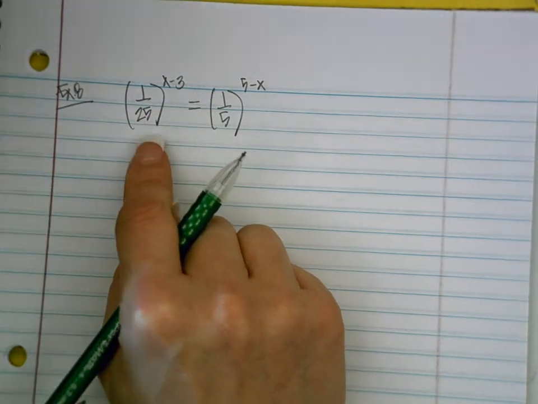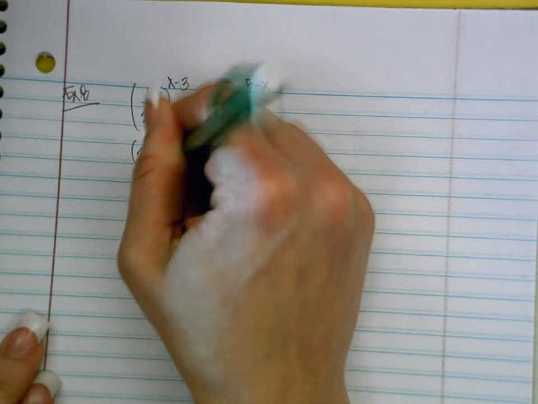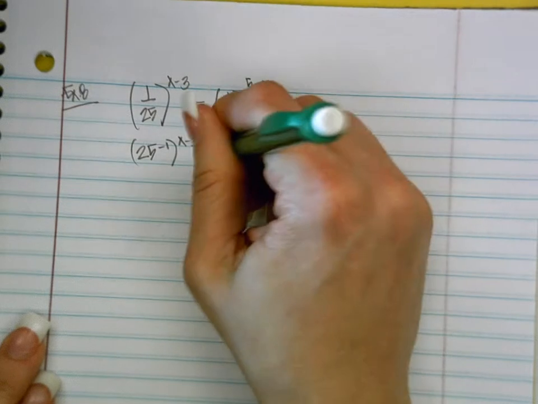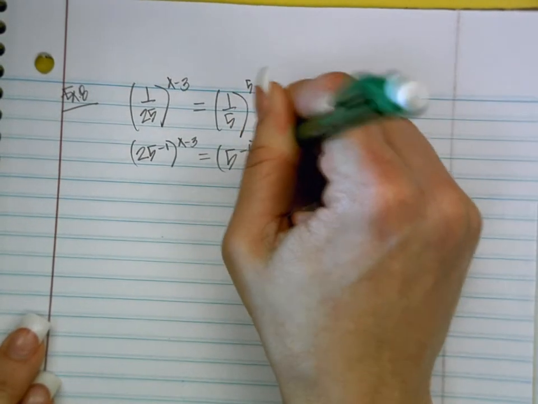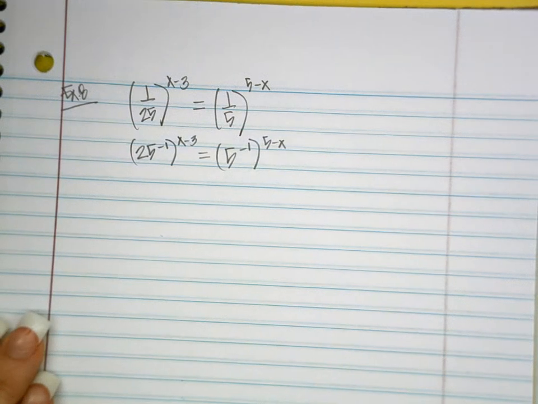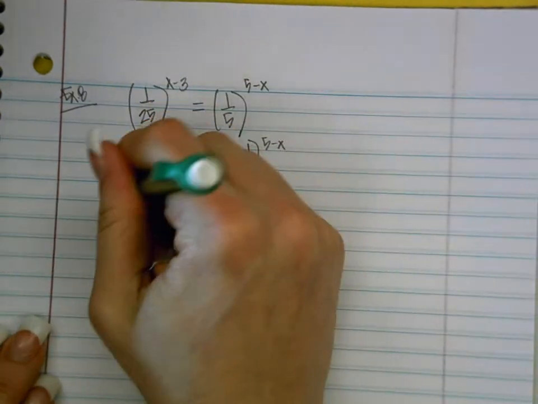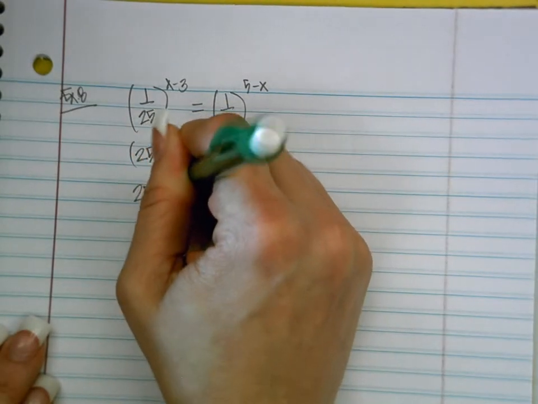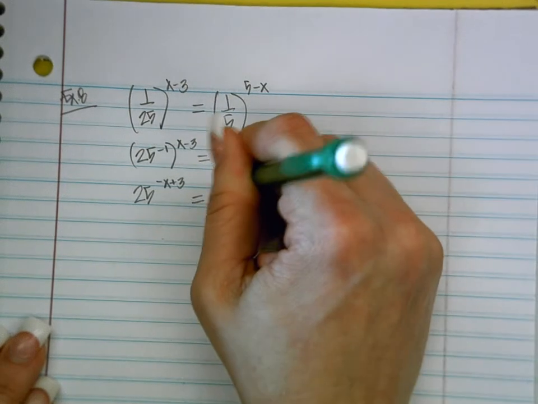So would you agree that this is 25 to the negative 1 power to the x minus 3 equals 5 to the negative 1 raised to the 5 minus x. Now, before anything else, distribute these, so multiply them. Okay, so you'd get 25 to the negative x plus 3 equals 5 to the negative 5 plus x.